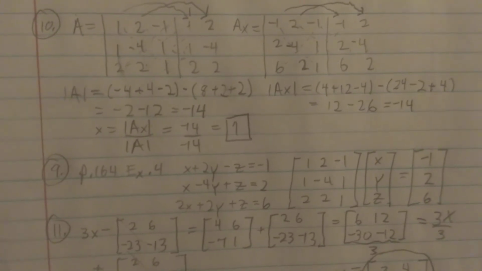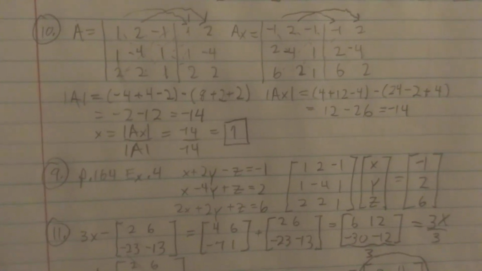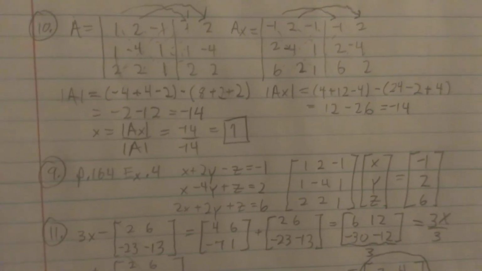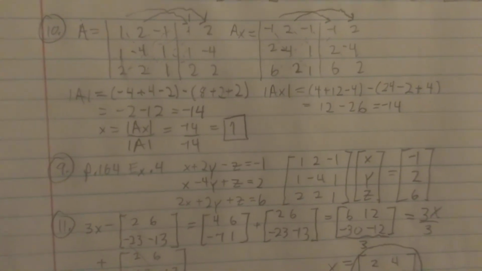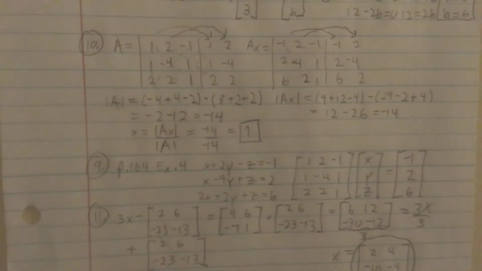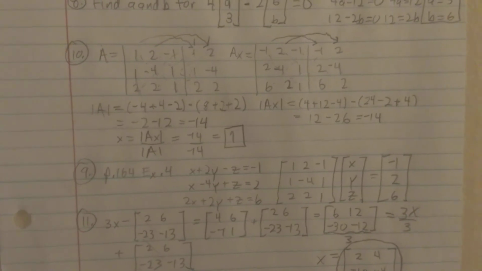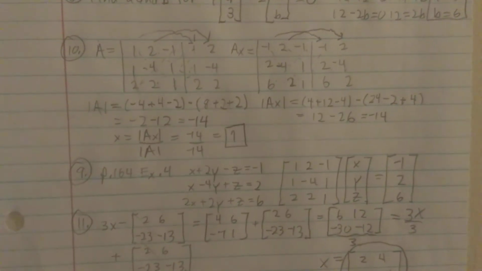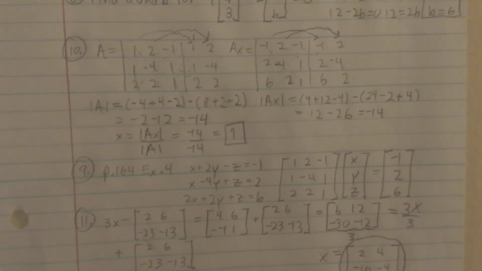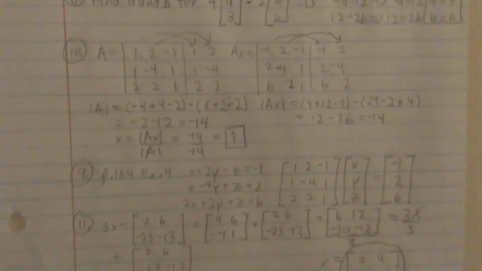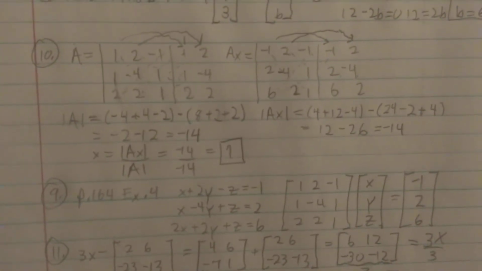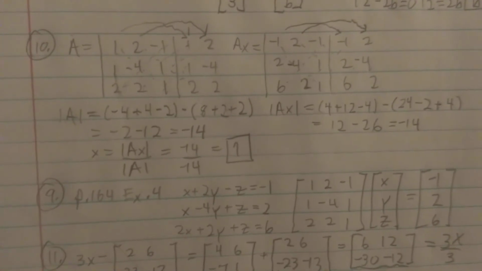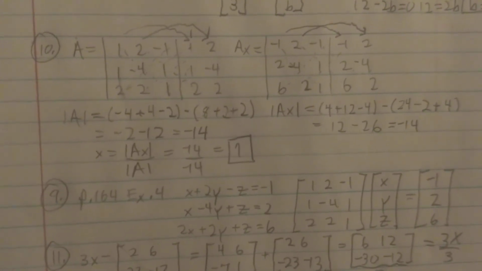times 1, negative 4, plus 2 times 1 times 2, 4, plus negative 1 times 1 times 2, negative 2. And then I minus the 2 times negative 4 times negative 1, 8, plus 2 times 1 times 1, 2, plus 1 times 1 times 1, 2. And that gives me negative 2 minus 12 is negative 14.